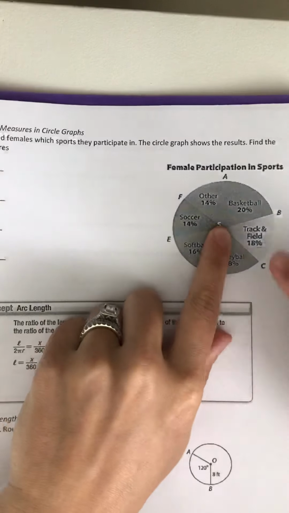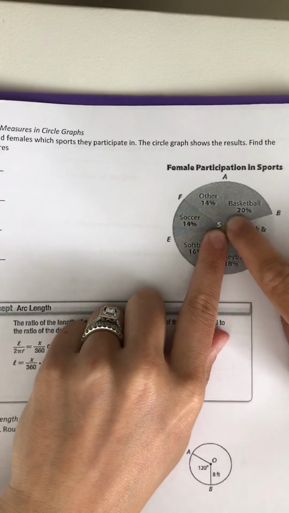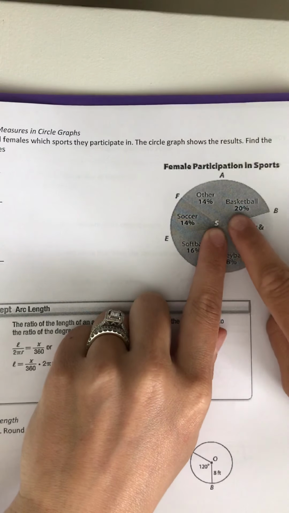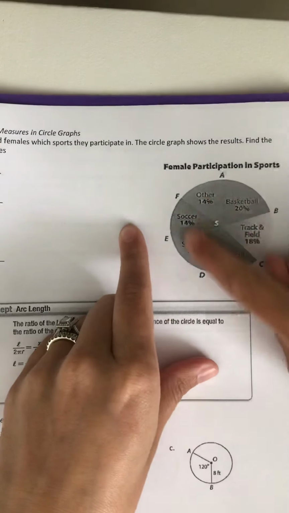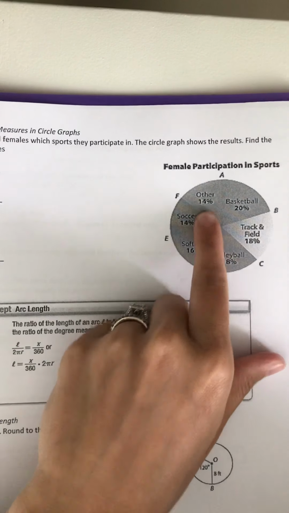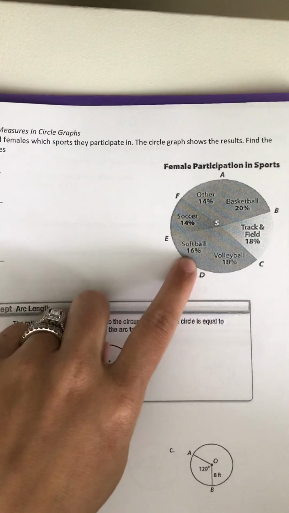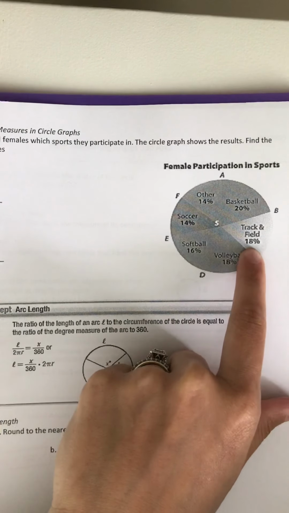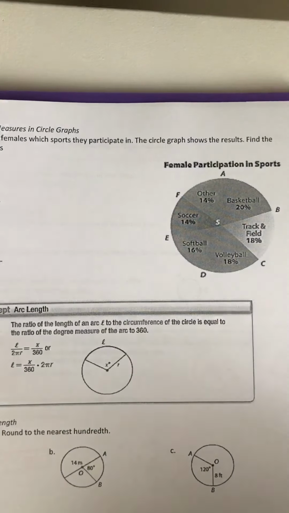So what we had seen in the first example is there'd be a measurement here in degrees, and that would be the same measurement as the arc. But now we don't have that. We have percentages. It tells us that 20% chose basketball, 14% chose other, 14% chose soccer, 16% chose softball, 18% volleyball, and again 18% chose track and field.